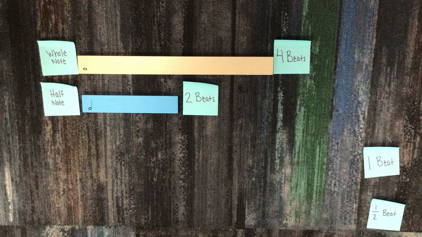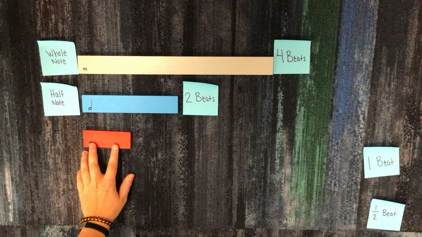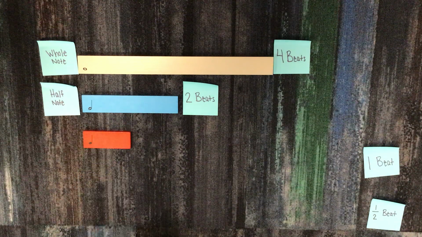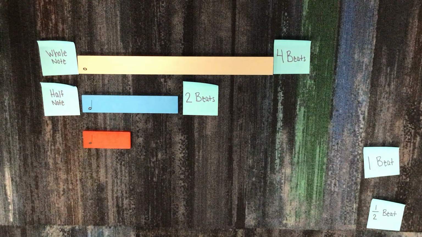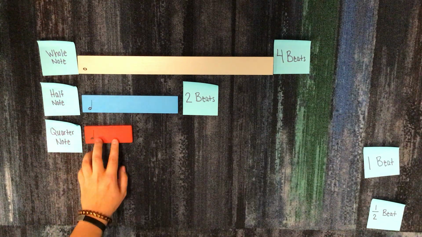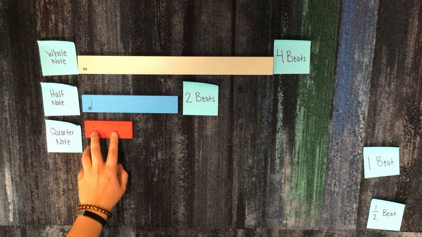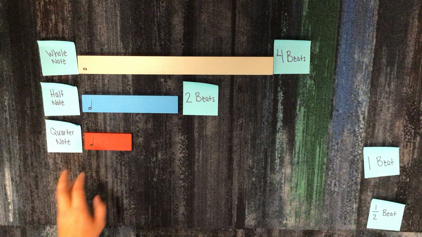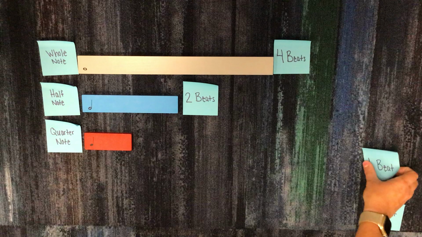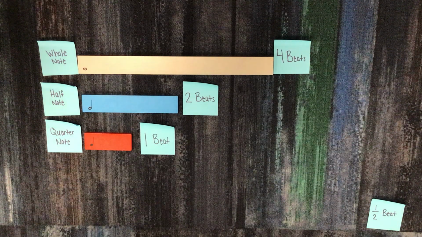Up next, this should look very familiar to you guys from elementary school. A lot of you probably know this as a ta or a do, but its actual name is a quarter note. And a quarter note, as you can see, is half of the length of the half note. So how many beats do you think the quarter note would get? Oh, great job, you said 1. That's amazing. Yes, a quarter note gets 1 beat.